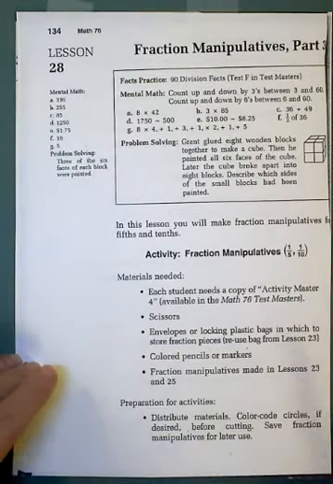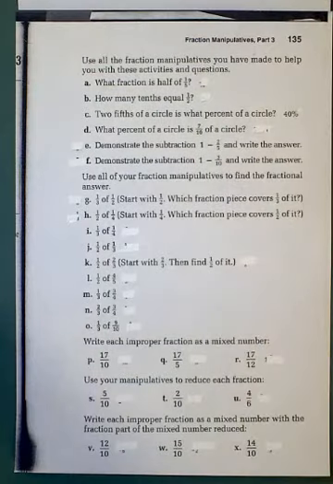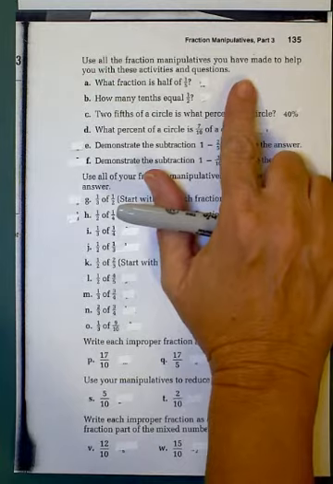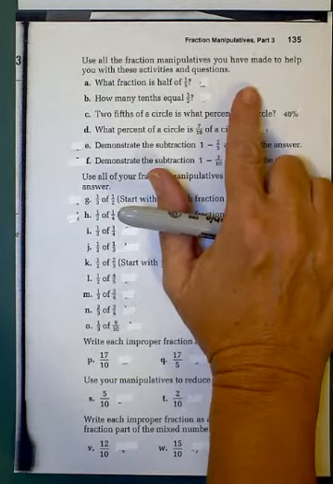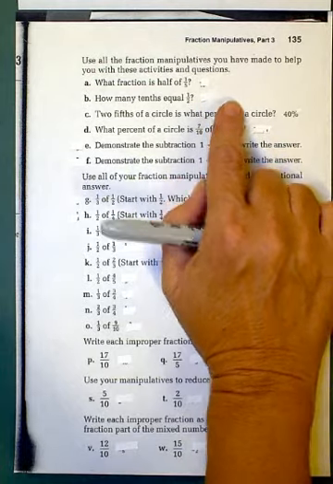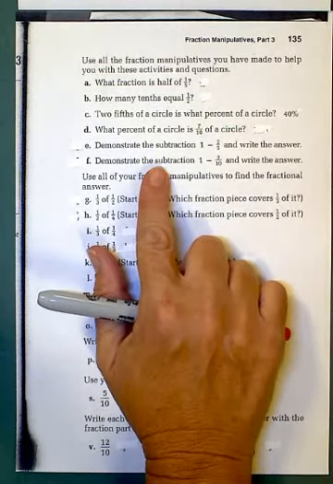So once you have done that, you will be answering all of the questions in your lesson practice A through X. I encourage you to use all of your fraction manipulatives to help you figure out some of the ways we can work with fractions. For example, at the beginning, you're asked to use all your fraction manipulatives to help you with these activities and questions. What fraction is half of 1/5? How many tenths equal 1/2? And so on. For E and F, simply solve and write your answer.